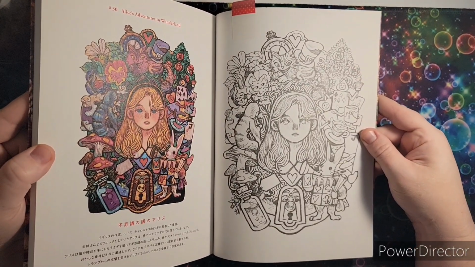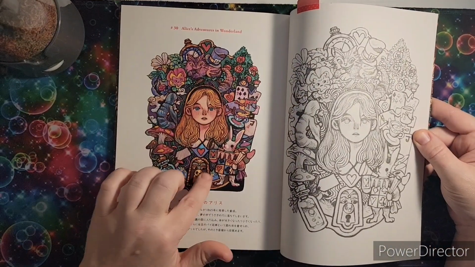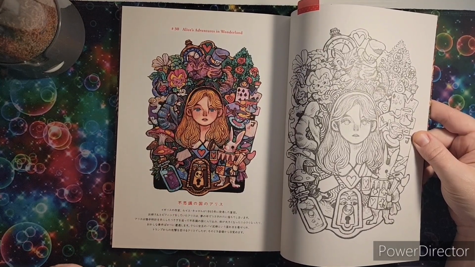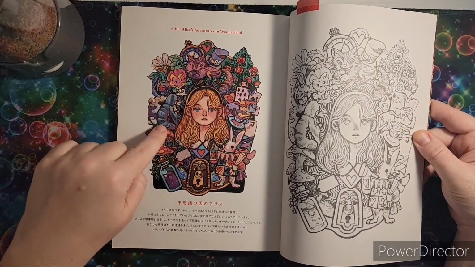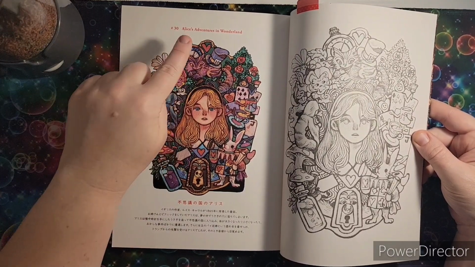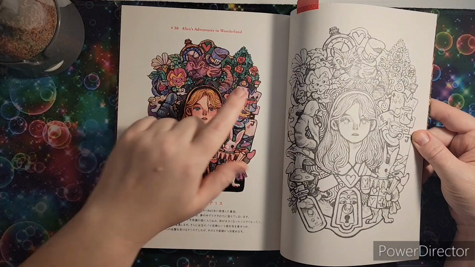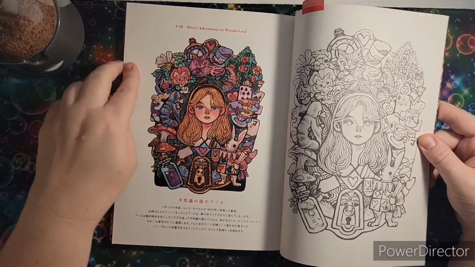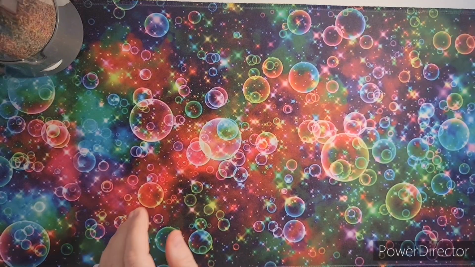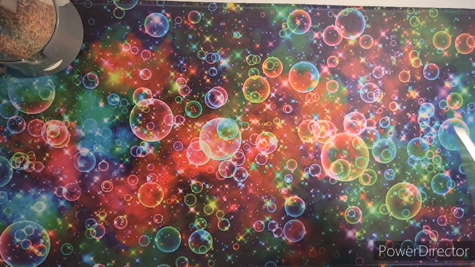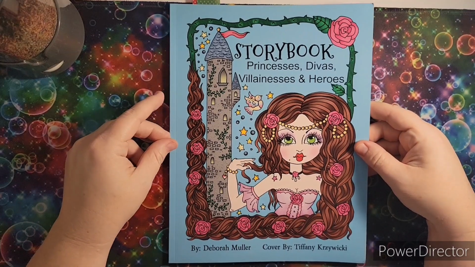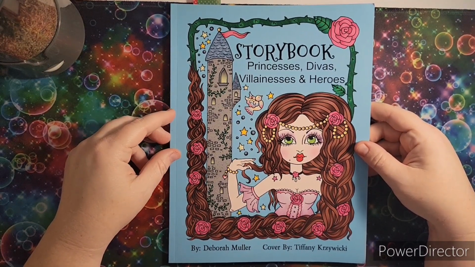We've got Alice, and we've got the March Hare. We've got the doorknob that talks to her, her little potion bottle to drink to make her smaller or bigger. We've got the caterpillar, the Mad Hatter's hat, the Cheshire Cat, the clock. All the things that work for Alice. Really pretty book.